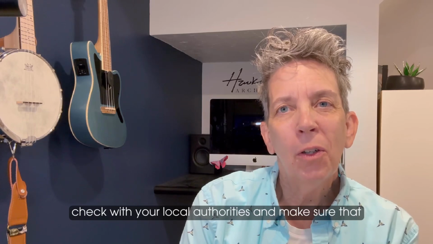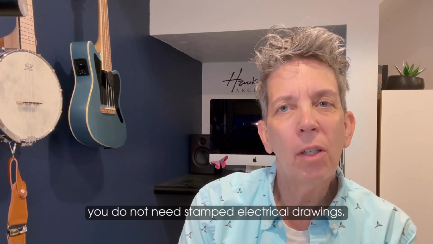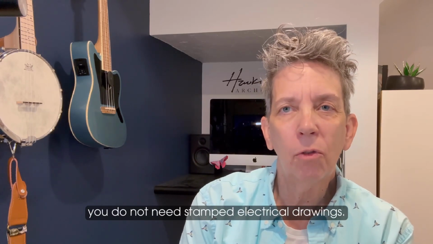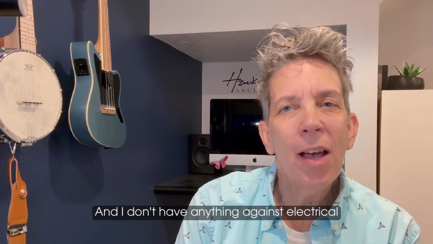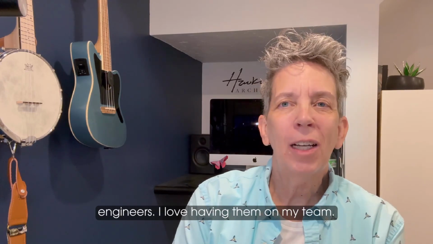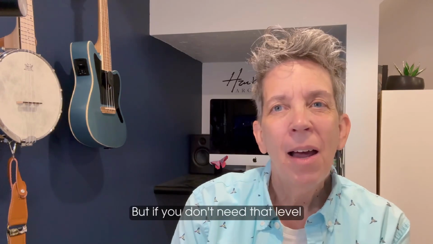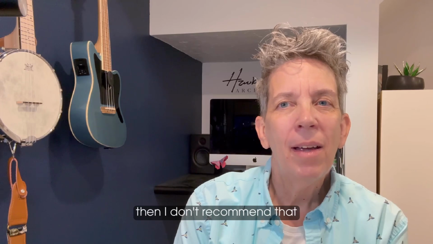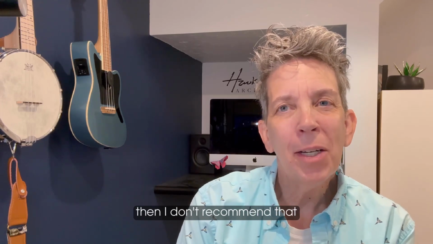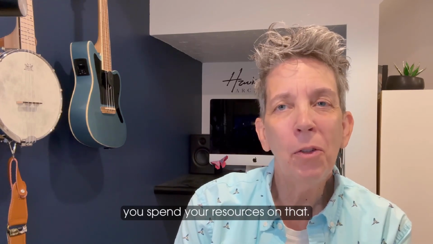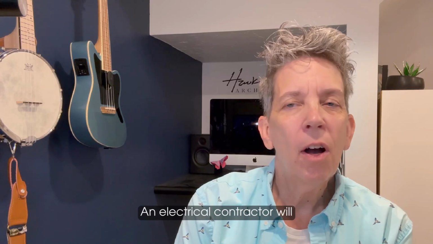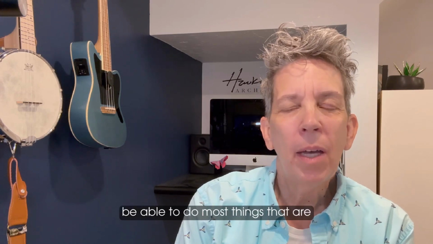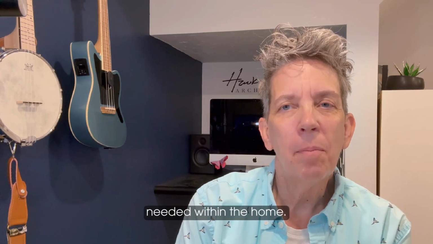Again, check with your local authorities and make sure that you do not need stamped electrical drawings. And I don't have anything against electrical engineers. I love having them on my team. But if you don't need that level of design in your home, then I don't recommend that you spend your resources on that. An electrical contractor will be able to do most things that are needed within the home.